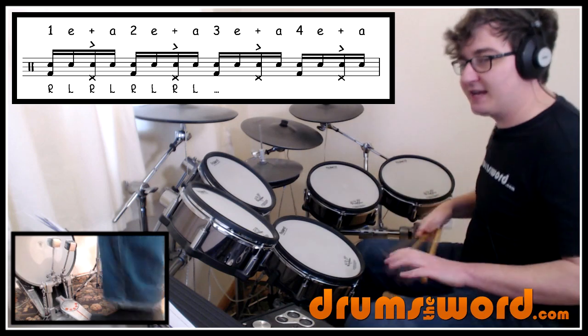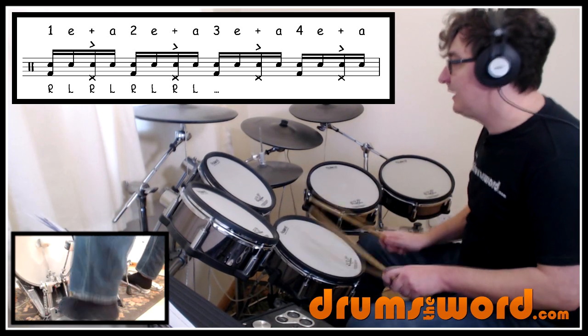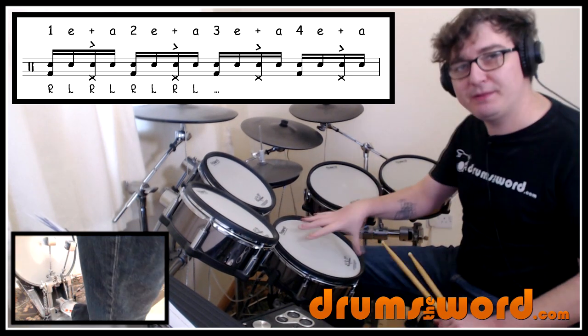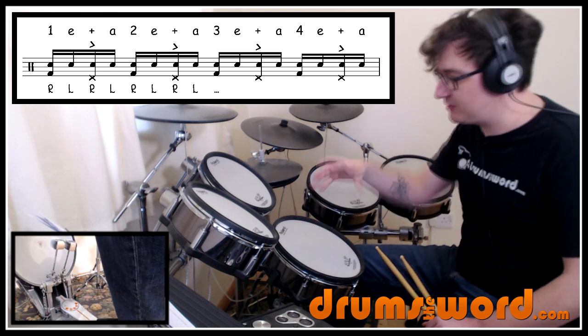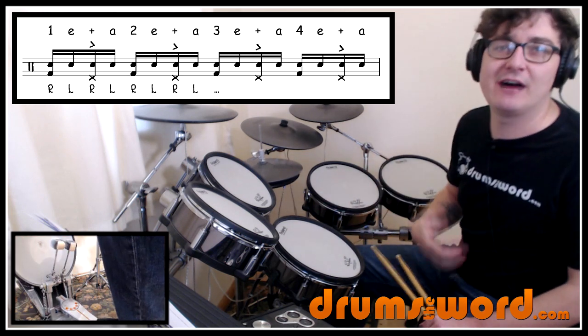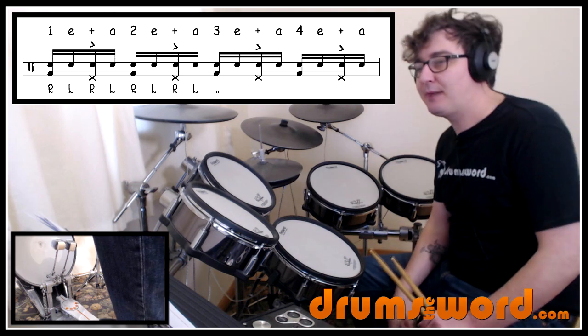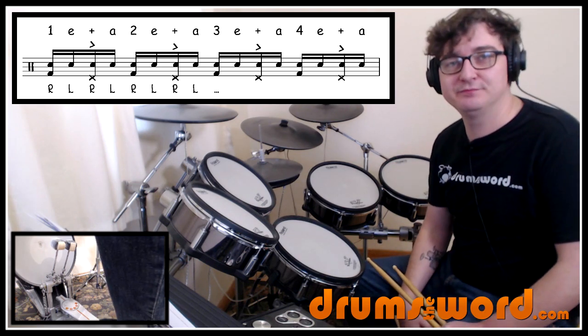So have a go at the basic example. Get comfortable playing that. Again, it's probably a little bit advanced for a completely new drummer because it requires those accents, but you can certainly have a go and see how you feel. Anyway, here's a couple of crazy examples for you.